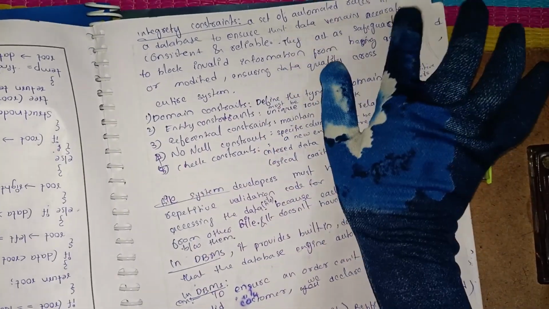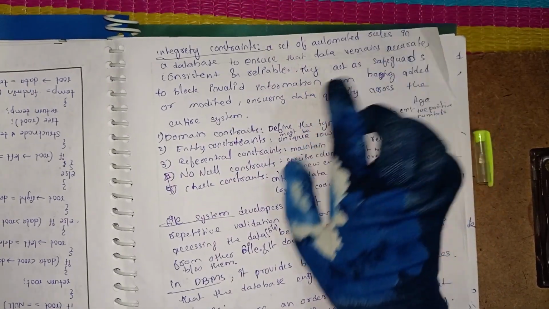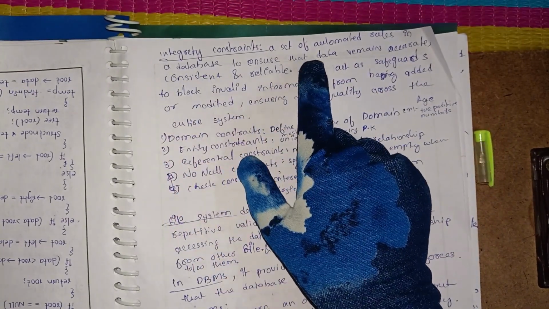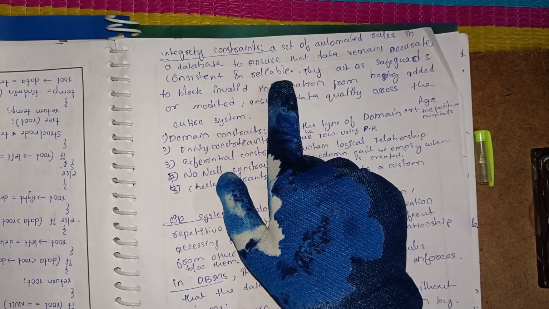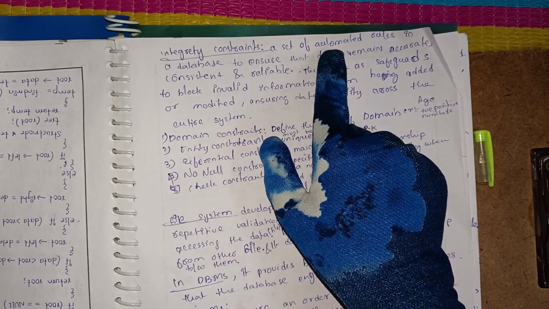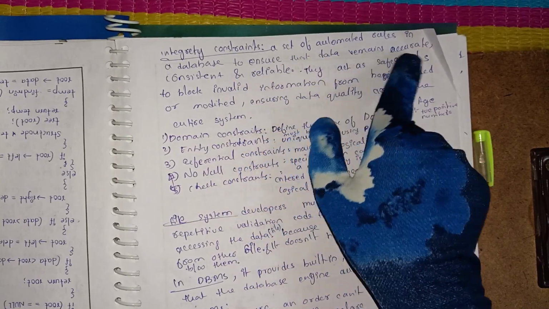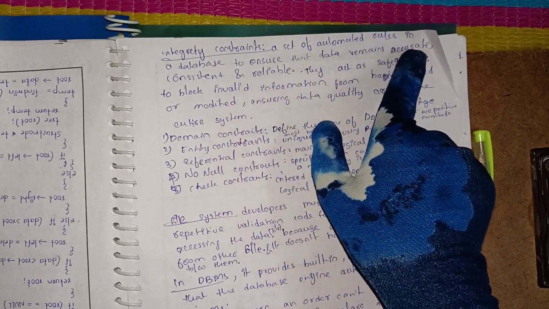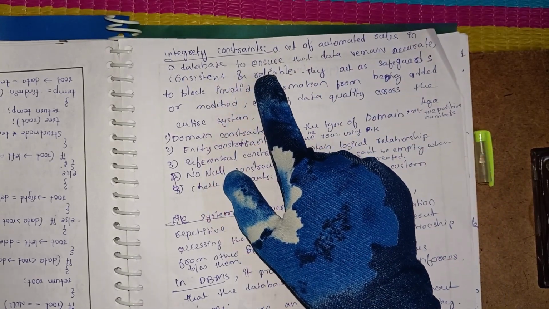And then what are the integrity constraints? Integrity constraints are a set of automated rules in a database to ensure that data remains accurate, consistent and reliable. Accurate means up to the mark, and consistent and reliable, trustable.